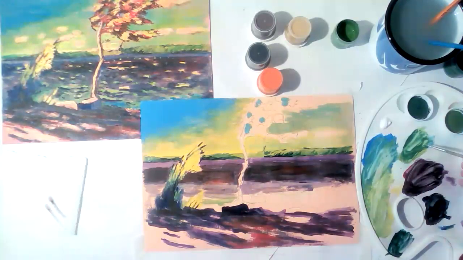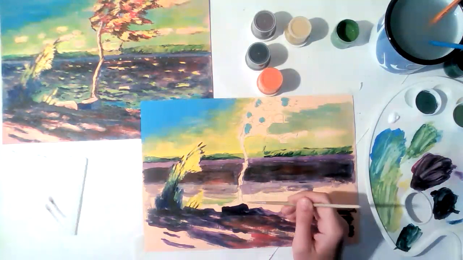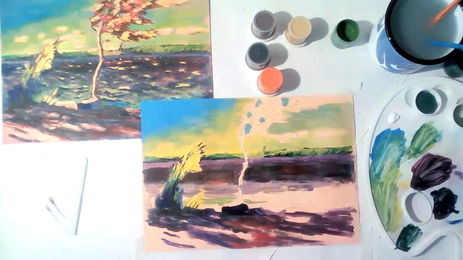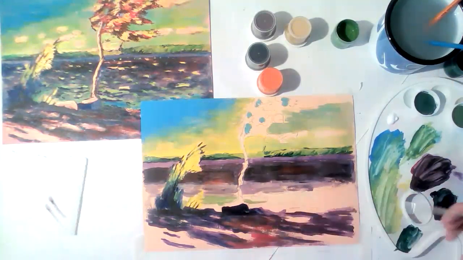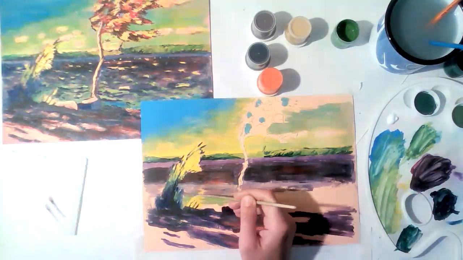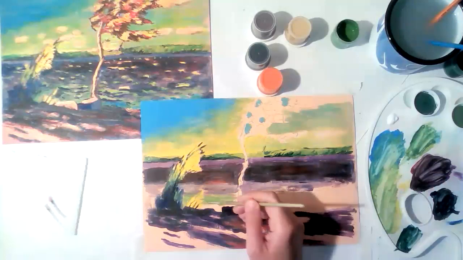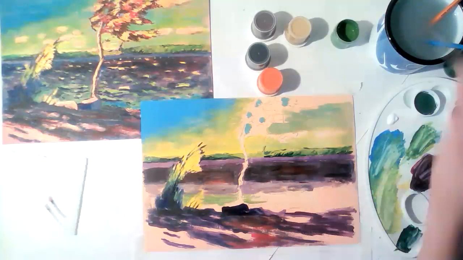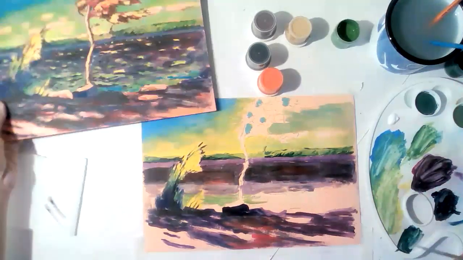With the brush we go slower. You know how you say, slower but safer. So I have my green, and I go already for a bit of the bottom of the water. Again I put some light green first, especially because I will want to keep some of this light green somewhere.